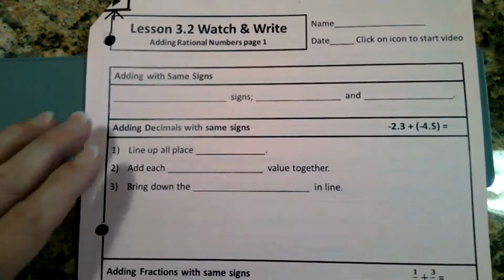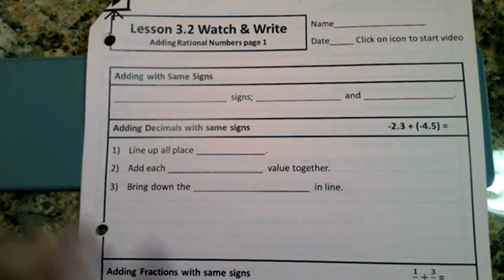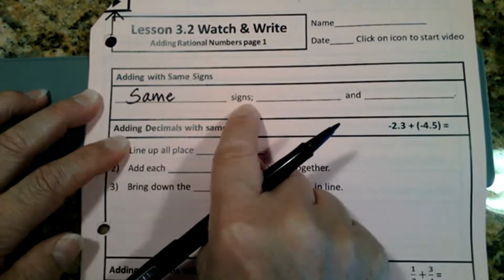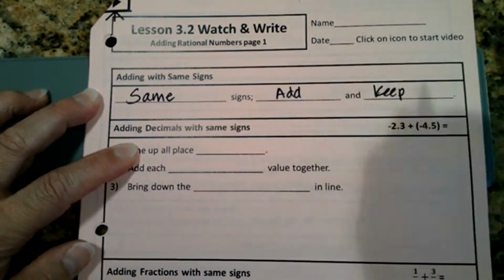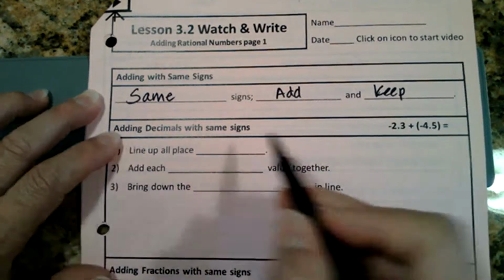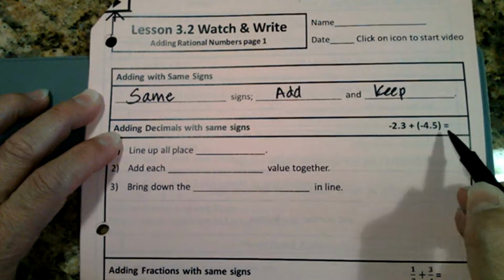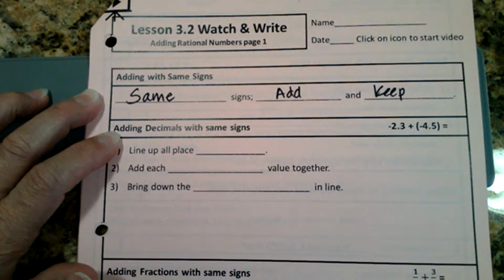So here we go. We're going to start with adding with the same sign. Same signs, add and keep. That means we add the numbers together and keep the sign. Okay, so here's an example. Negative 2.3 plus negative 4.5. Both numbers are negative. We're adding decimals with the same sign, so we're going to add them together and keep the sign.